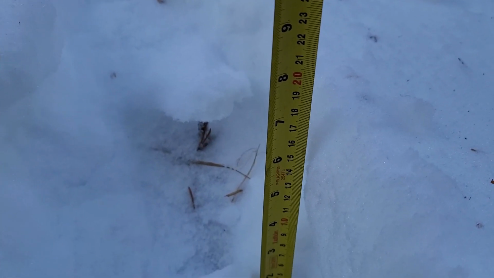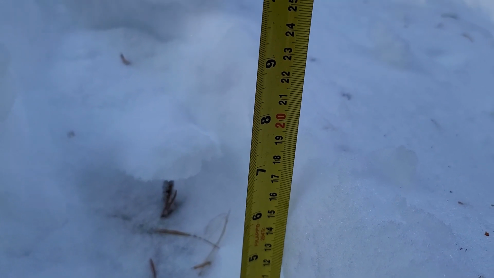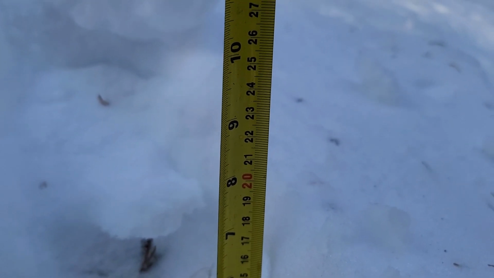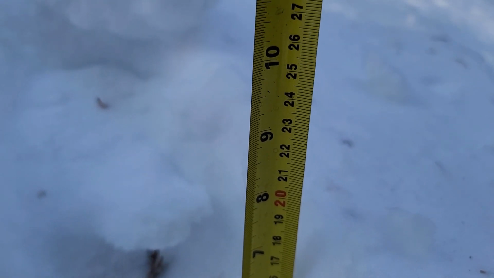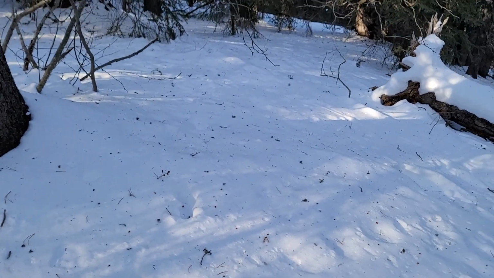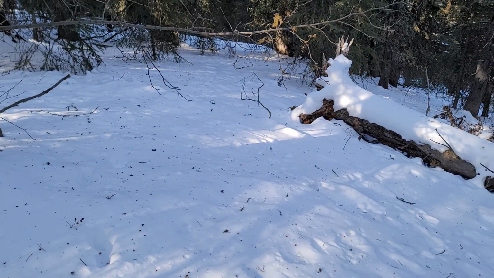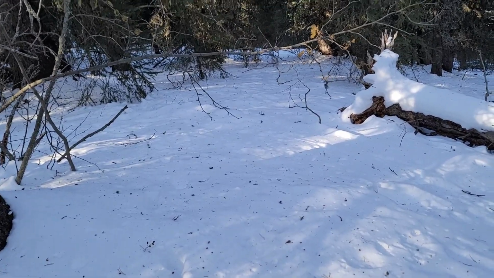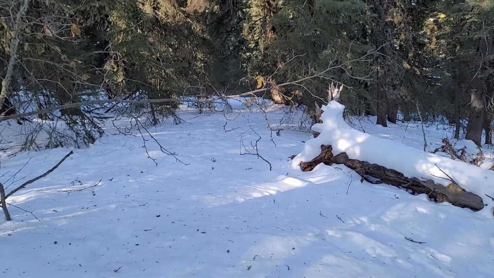All right, so we have somewhere around 7 inches or so, and that's 18 centimeters, something like that. And it goes from areas like that to even a little less. Like I said, under some of the larger trees, there's a little less.